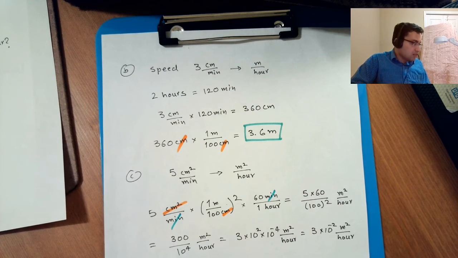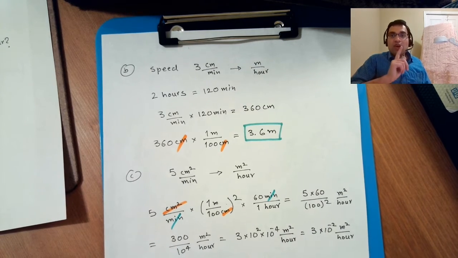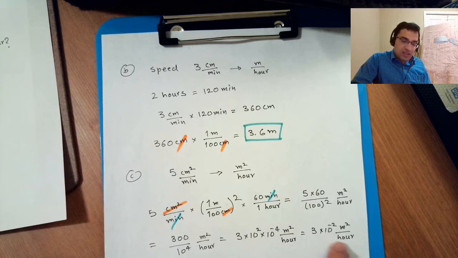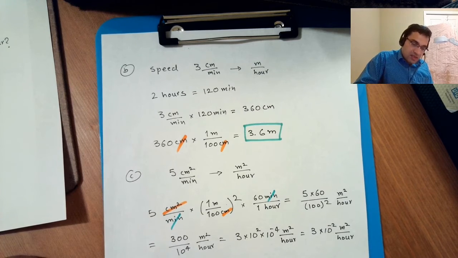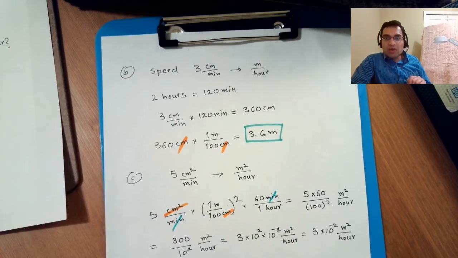The question asks, how many meter square web does it weave in 1 hour? Okay, well, this is the pace at which it's weaving, right? So the pace is 0.03 meters square per hour. That is the pace. So how much does it weave in 1 hour, right?